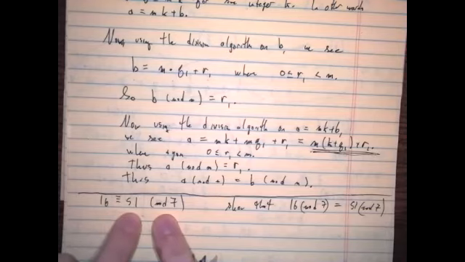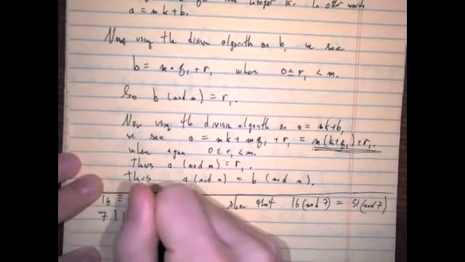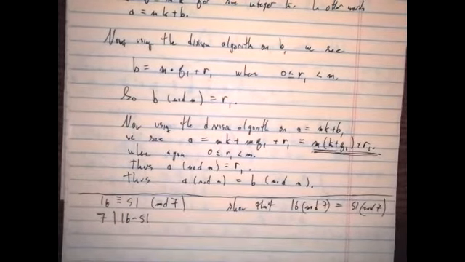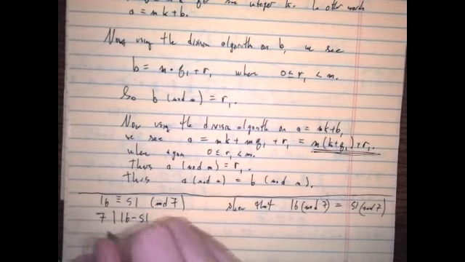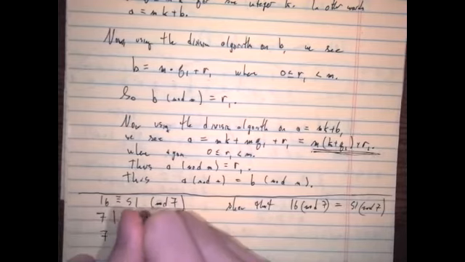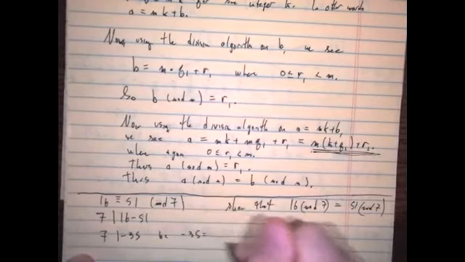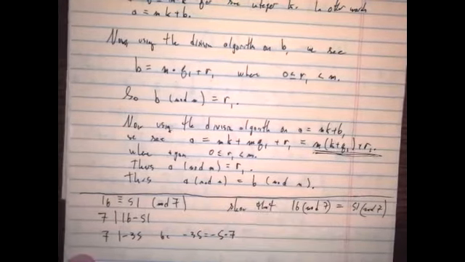So if 16 is congruent to 51 mod 7, that means 7 divides 16 minus 51. Can someone tell me what 16 minus 51 is? Negative 35. Good. Indeed, 7 divides negative 35 because negative 35 is equal to negative 5 times 7. Okay.